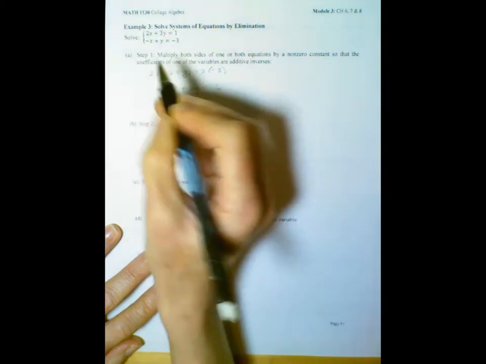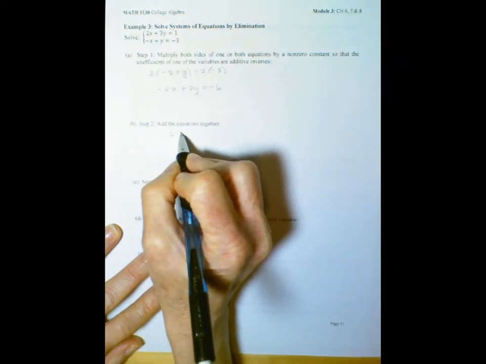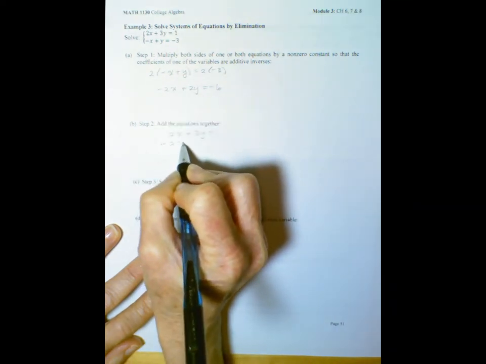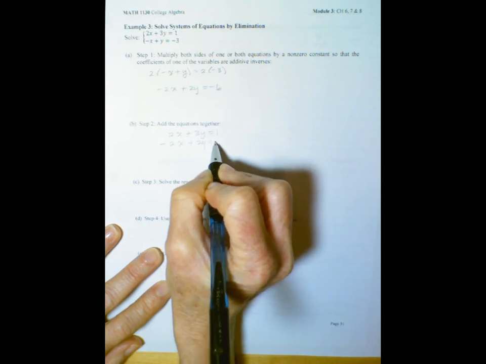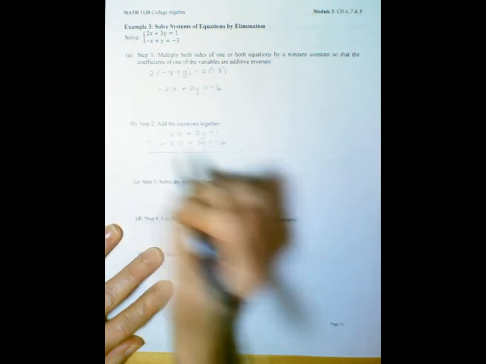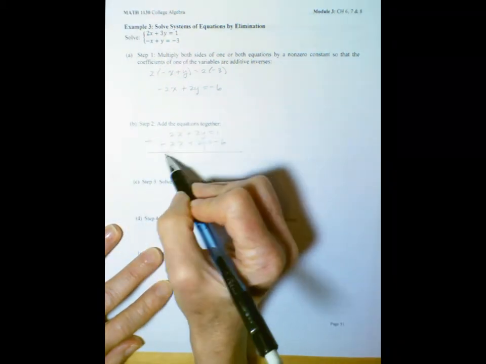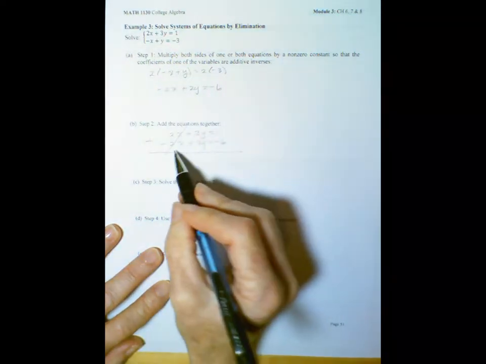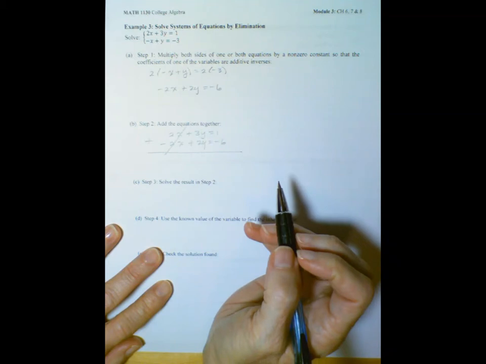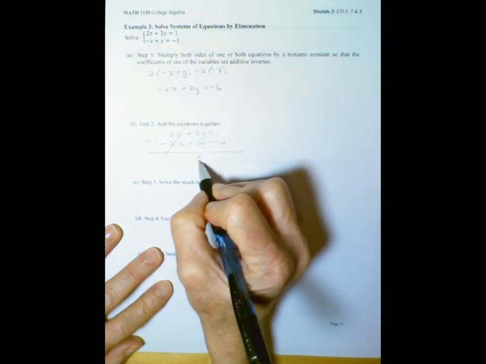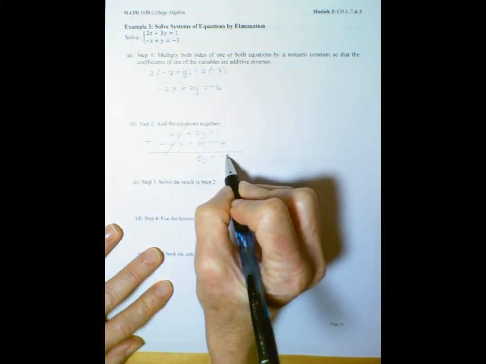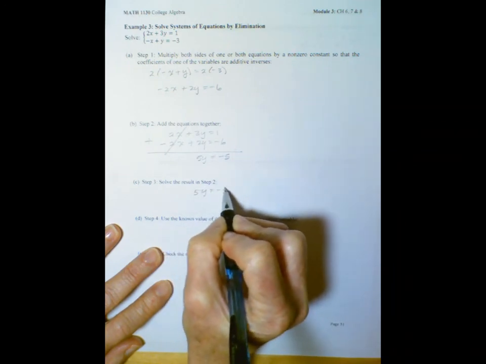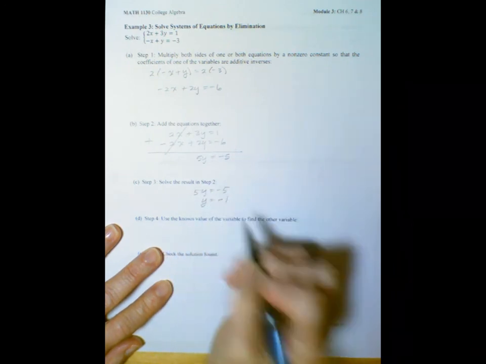So now, when I add them together, 2x, here's the first one, and the one I just now got. When I add these together, notice we eliminate the x variable, that term, because 2x plus negative 2x is 0. Add here, I get 5y, and here I get negative 5. So 5y equals negative 5, so y equals negative 1.